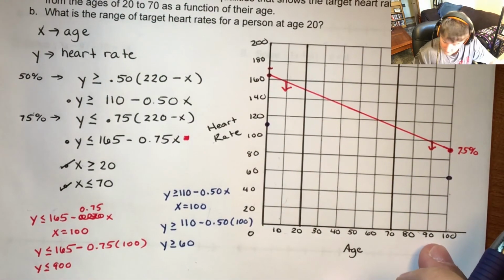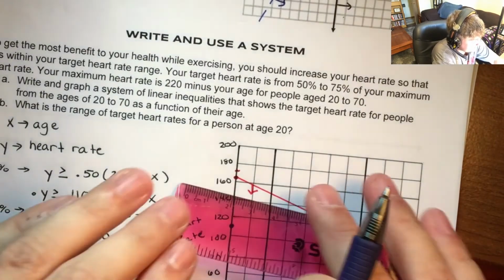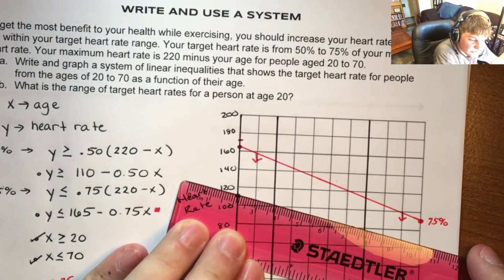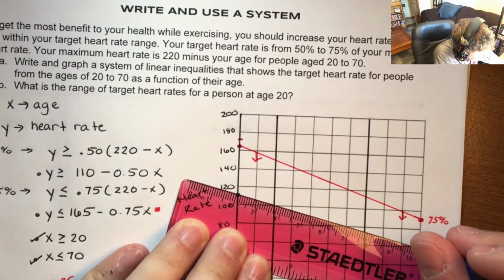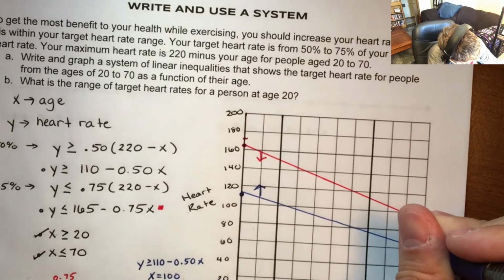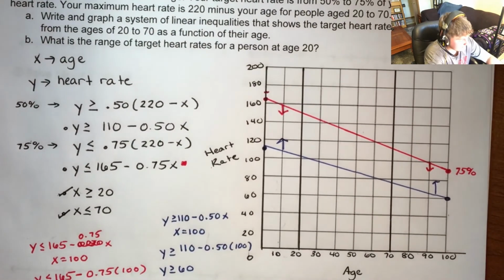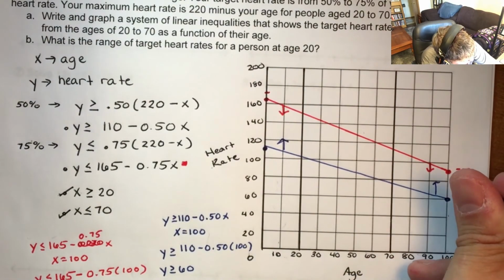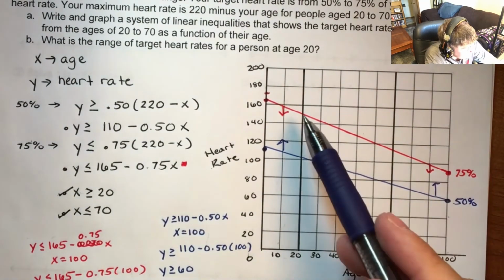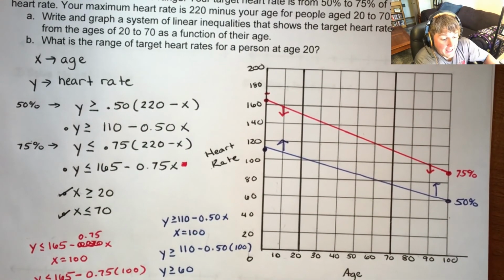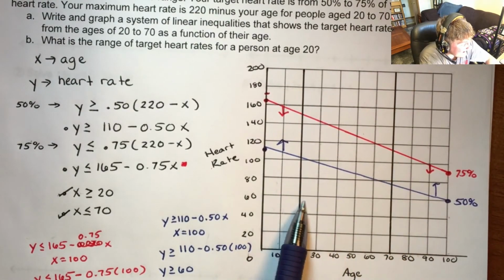Okay. And what I need to do is go ahead and connect these two dots. And then based on what we talked about at the beginning, we know that this line is going to need to be above. Okay, so what we have here is our two lines, our 75% line and our 50% line. And really, what are we interested in? We're interested in this area in between, but not just the area in between the red and the blue line, but also the two black lines.